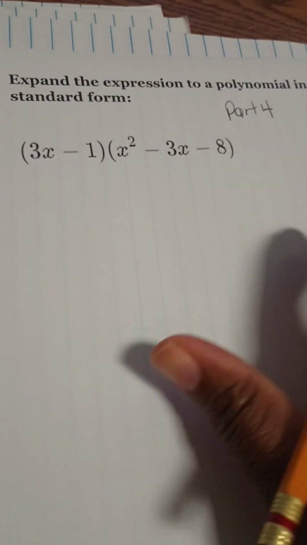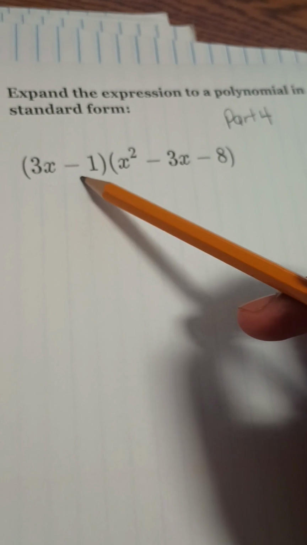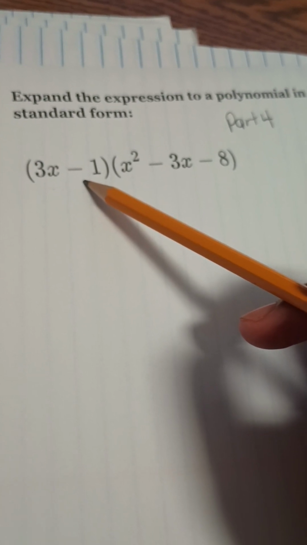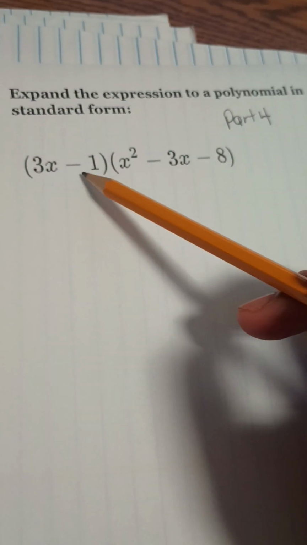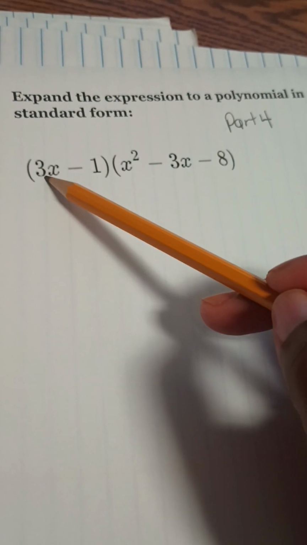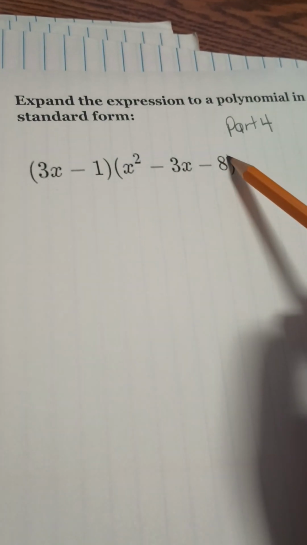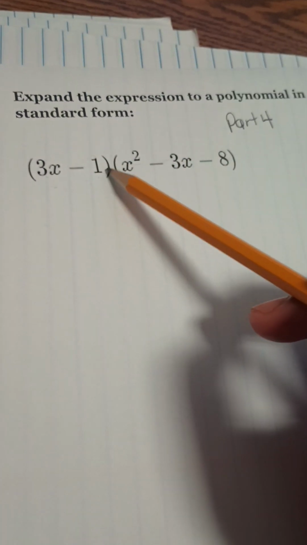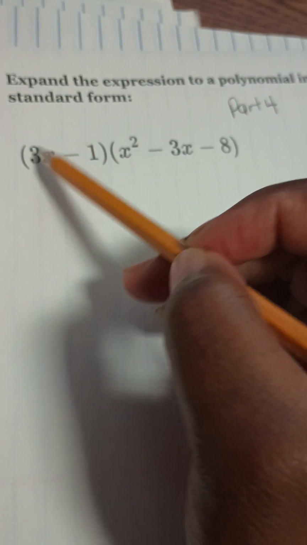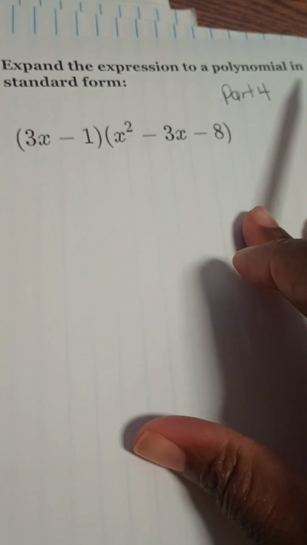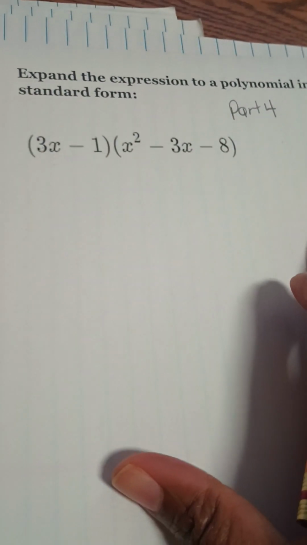So here we go. Since we have to distribute, I'm going to separate my binomial. I'm going to use my 3x to multiply with my trinomial and my -1 to multiply with my trinomial. Originally we would have been distributing, and then we put it together and add. That's the same thing, but I'm just going to break it apart.